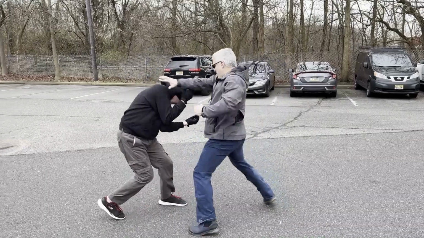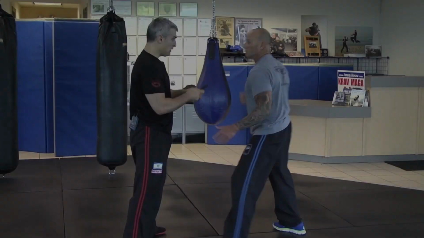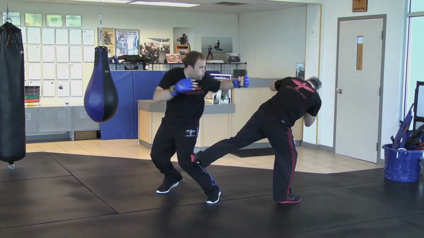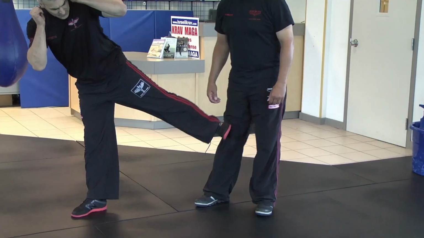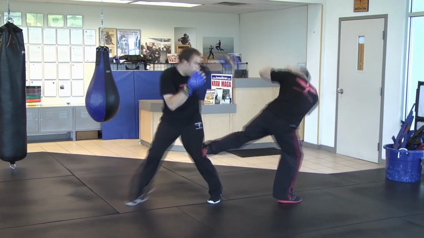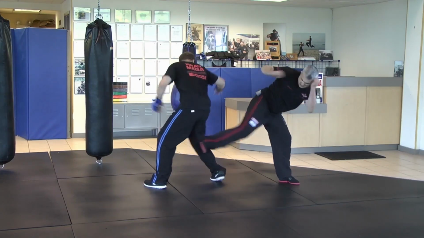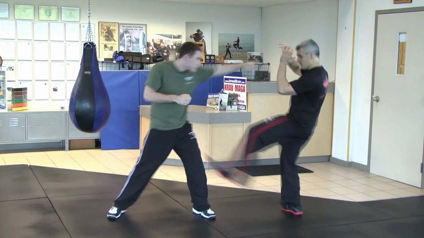The goal of Krav Maga is to deliver you from harm's way, and that may mean injuring your attacker, your opponent. The difference between injuring and hurting is that injuring is causing structural damage. In other words, if I kick the knee from here, I can destroy the knee. I can cripple him, I can damage him. The knee is a preferred target to stop any kind of counterattack.